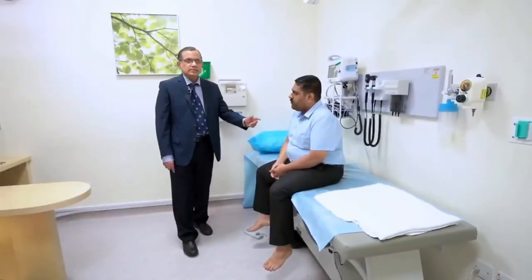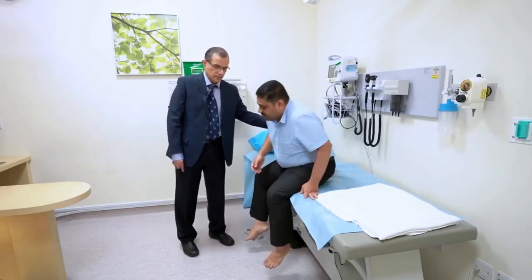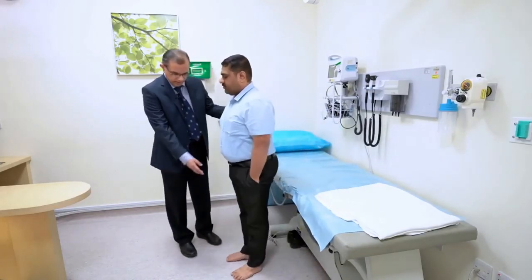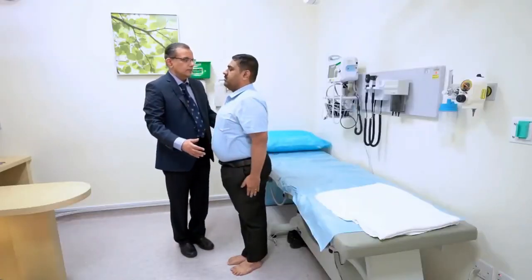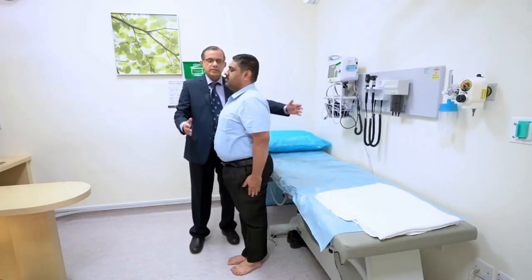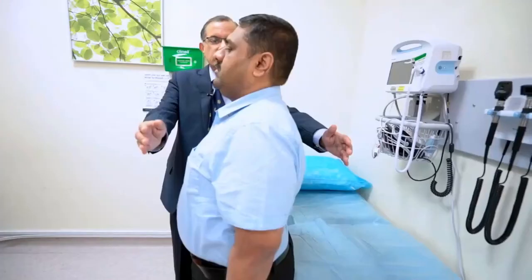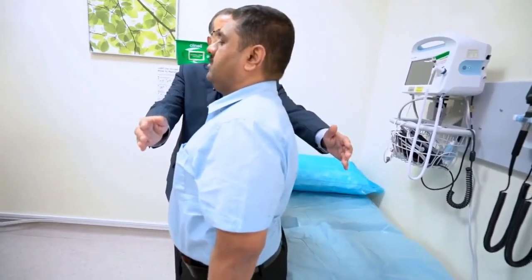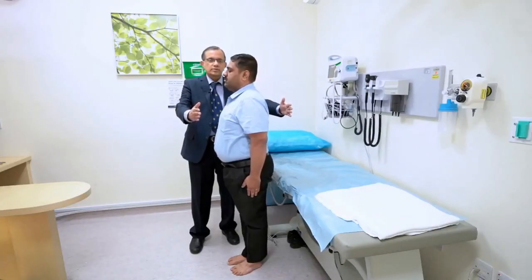Now the next test is the Romberg test for the posterior column. What you do is you ask the patient to stand up. Can you please stand up, Santosh? Keep both feet together and keep both hands together, and make sure that you protect the patient properly, and then ask the patient to close the eyes. Can you please close your eyes, Santosh? Okay. So he is able to hold on. So this Romberg test is negative. If the posterior column is involved, the patient immediately falls.